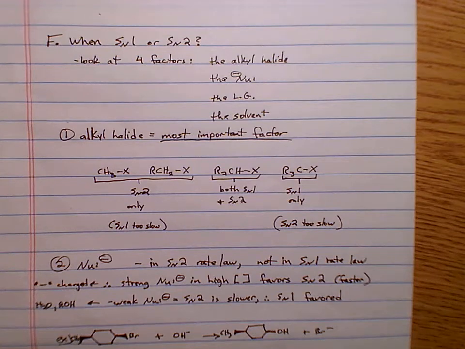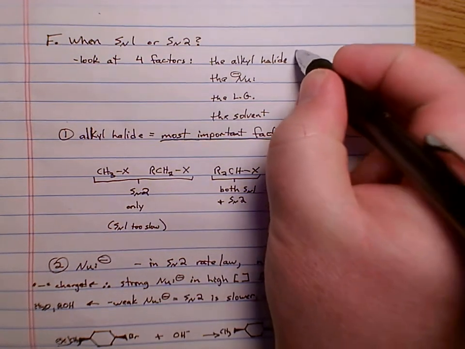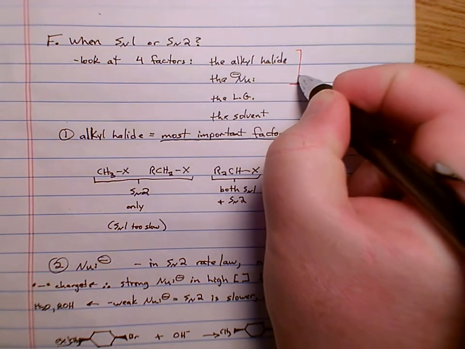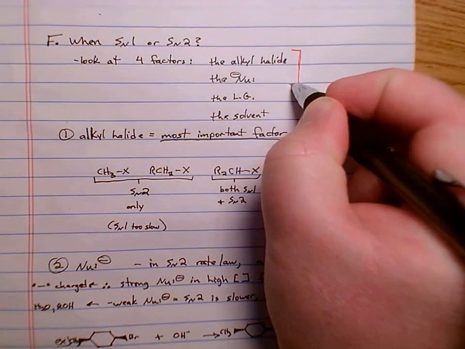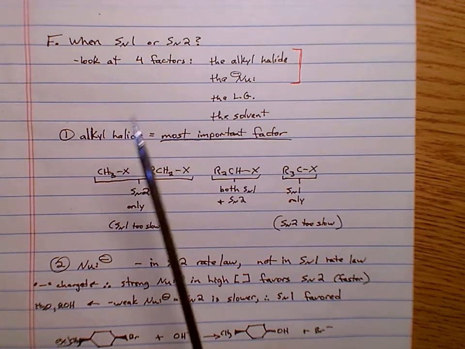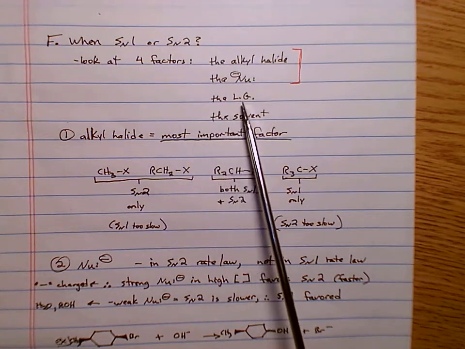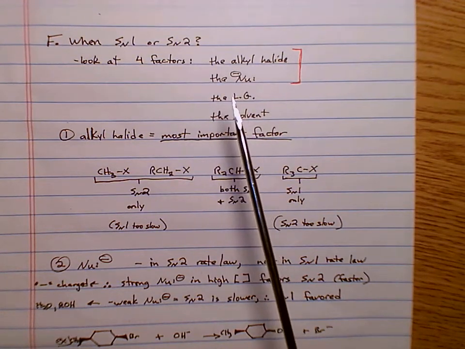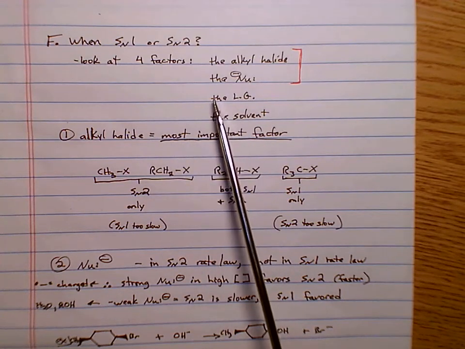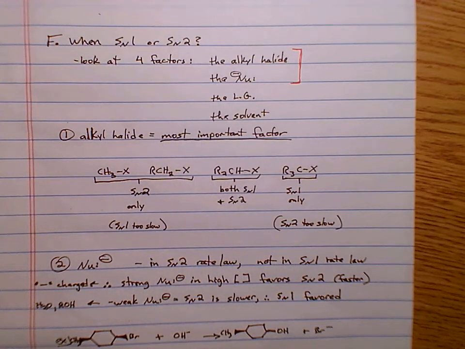And we must start out by saying the nature of the alkyl halide and the nature of the nucleophile are the most important things when determining if a reaction will go SN1 or SN2. Now, the nature of the leaving group, truthfully, we kind of have to look at first because that will tell us if a reaction is even going to happen. If the leaving group is a very poor leaving group, then it won't go SN1 or SN2. If it's a good leaving group, it can go SN1 or SN2. So usually we look at the leaving group first just to make sure the reaction's even going to go.